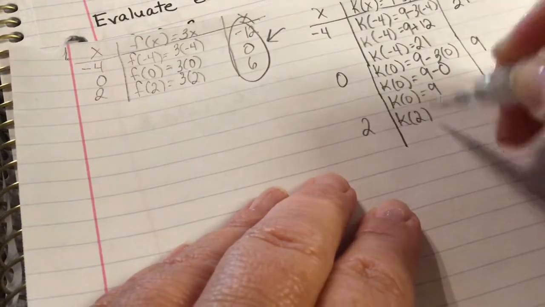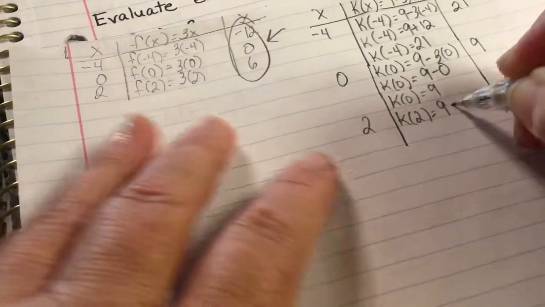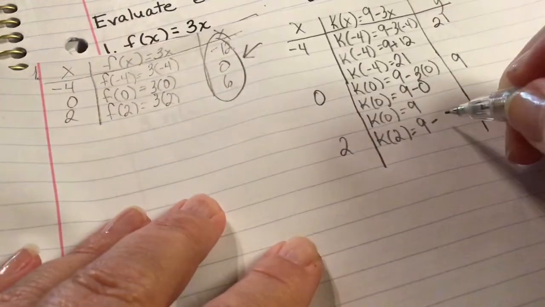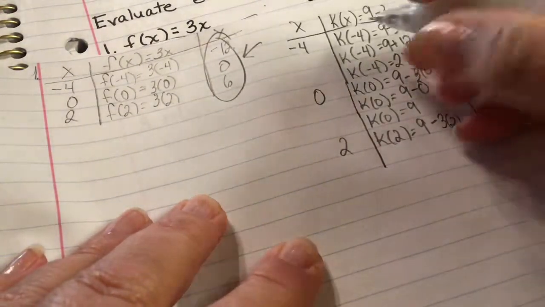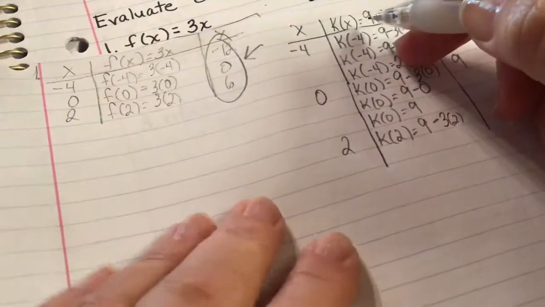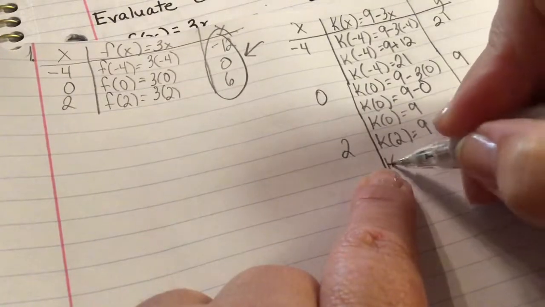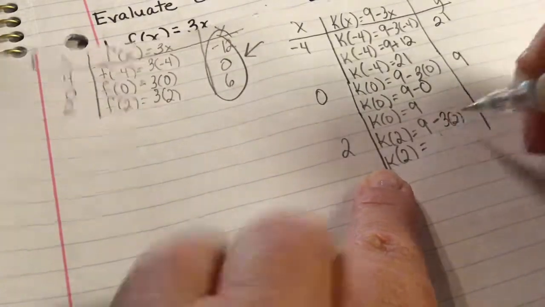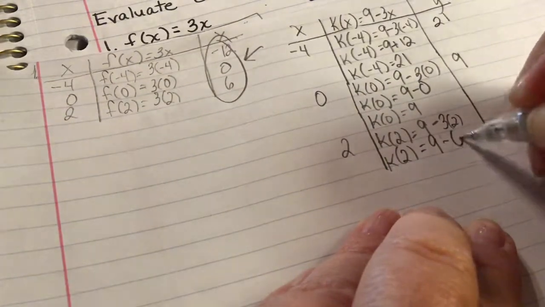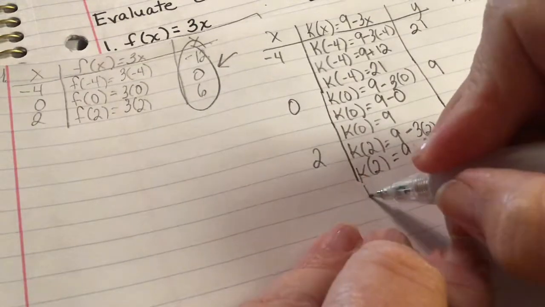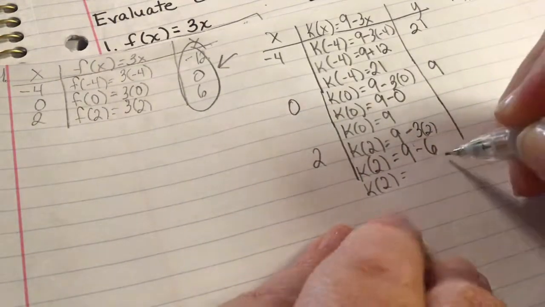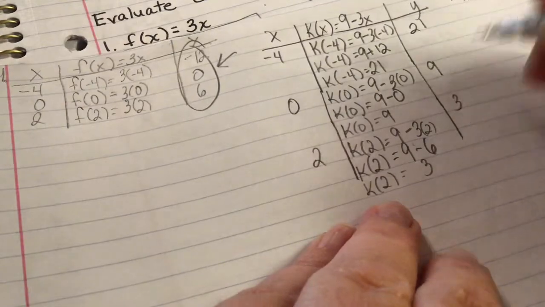K of 2 equals 9 minus 3 times 2. And I'm just going back to this formula that's up here that was given to me and substituting this value into that formula and then doing order of operations. K of 2 equals 9 minus 6, and then 9 minus 6 is 3. So K of 2 is 3.